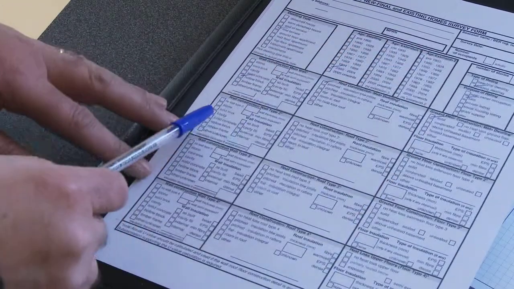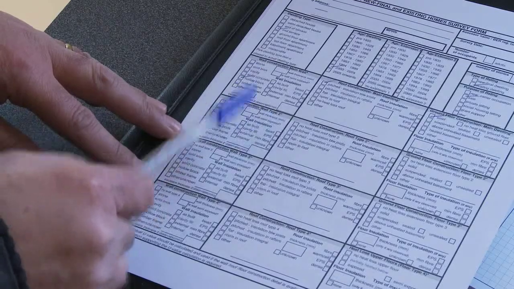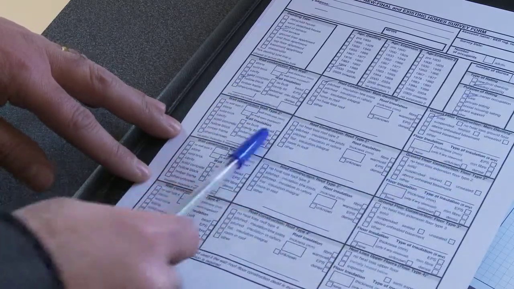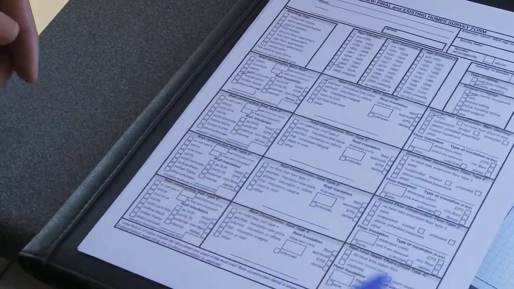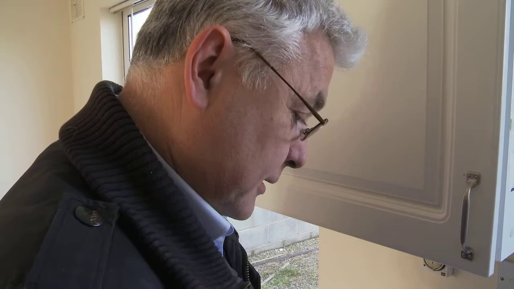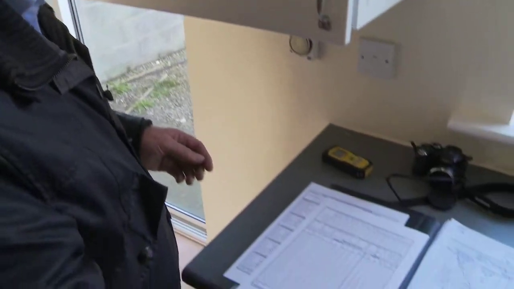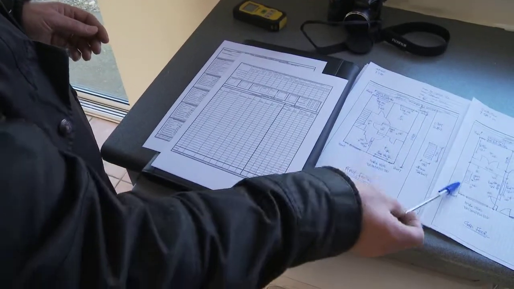And we don't have any wall constructions type 2 or roof constructions 2 and so on. So the rest of this form here we leave blank because it doesn't apply to our particular property. On the second page, all the information that we have here is basically what we have recorded in these sketches.